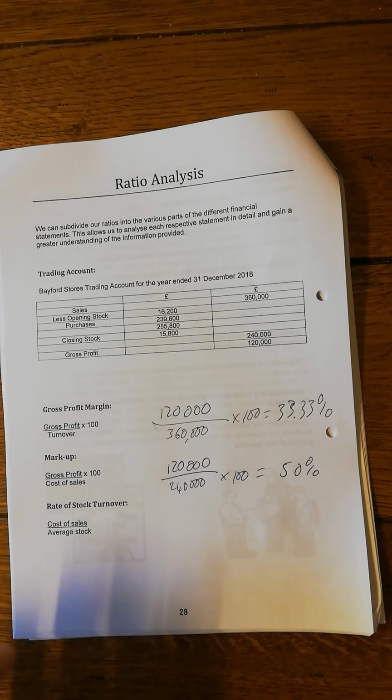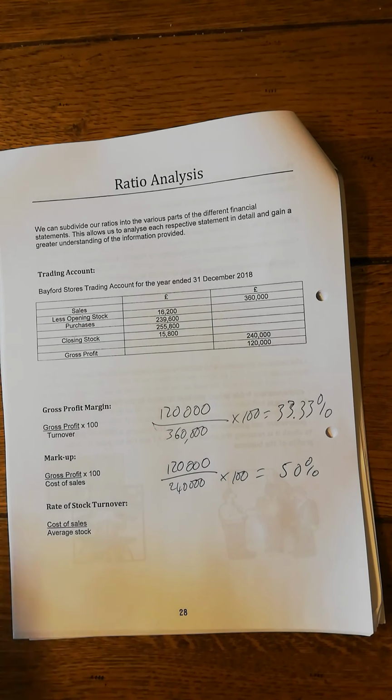Okay, so the next one is rate of stock turnover. Now, this is like an efficiency ratio. It tells you how many times in the year you completely replenish your stock. So how many times during the year did you buy stock, completely sell it out, and then have to buy it again? Now, this will be different for every company. For example, a florist is going to have a rate of stock turnover of 365. It means that it's going to have to change its stock every single day.